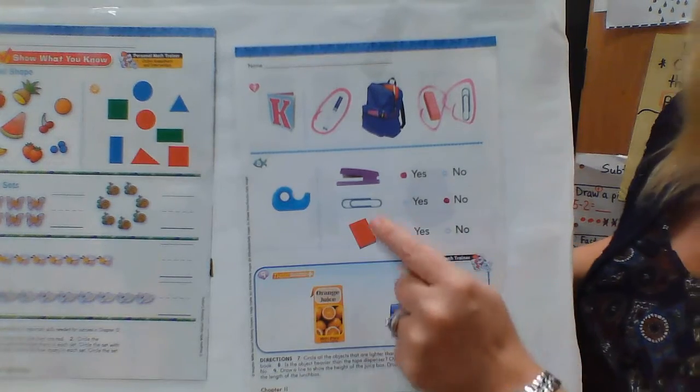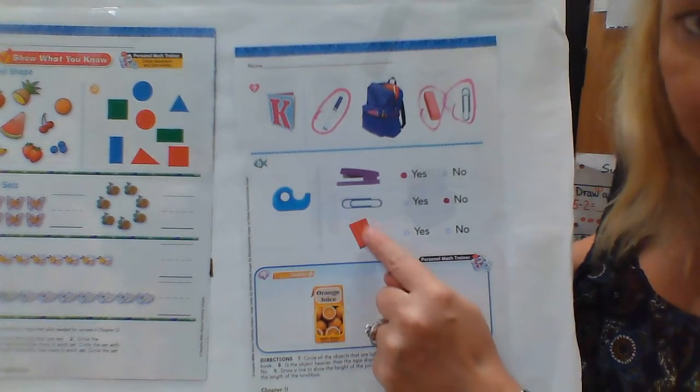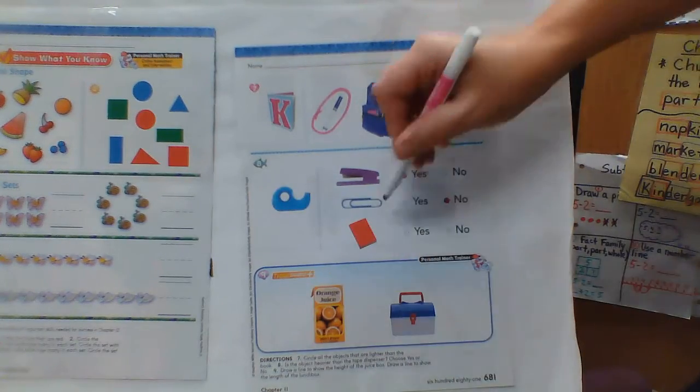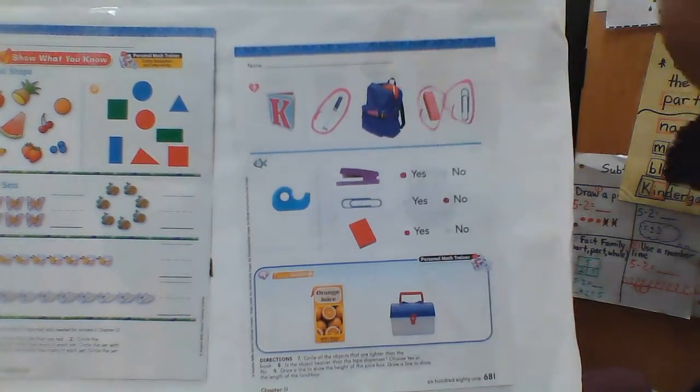And the last one is a book. Is a book heavier than the tape dispenser? And the answer is yes. Most books are pretty heavy if they have lots of pages.